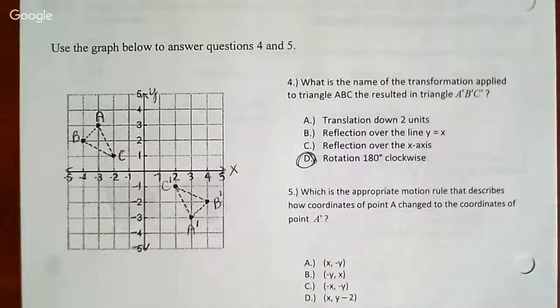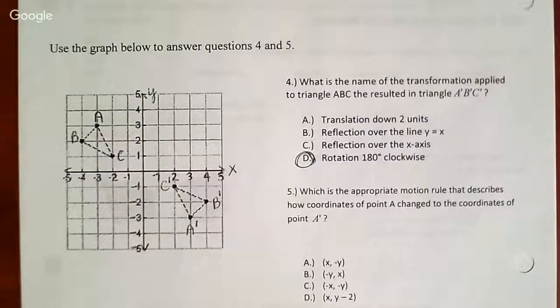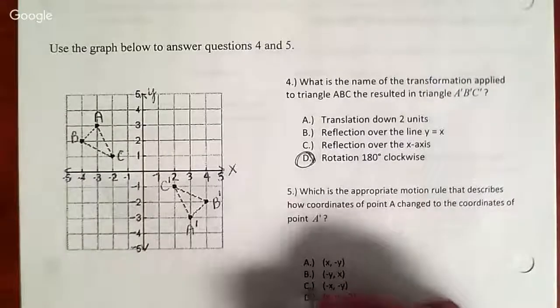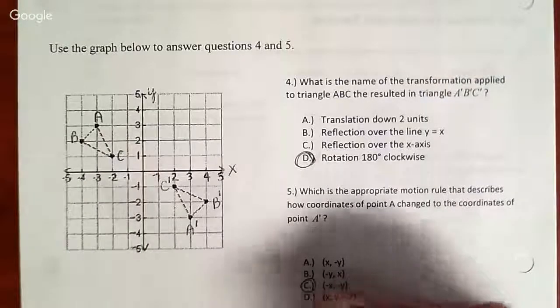It says, which is the appropriate motion rule that describes how coordinates of point A changed to coordinates of A'? And that would be C, negative x, negative y.